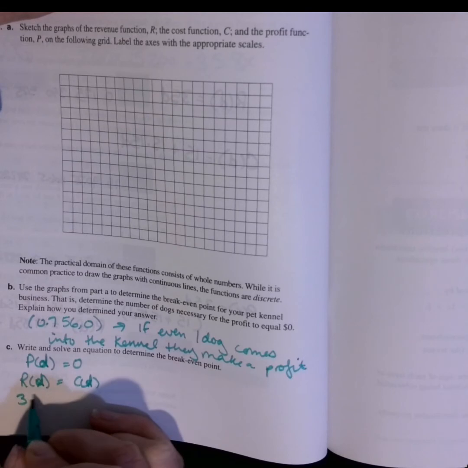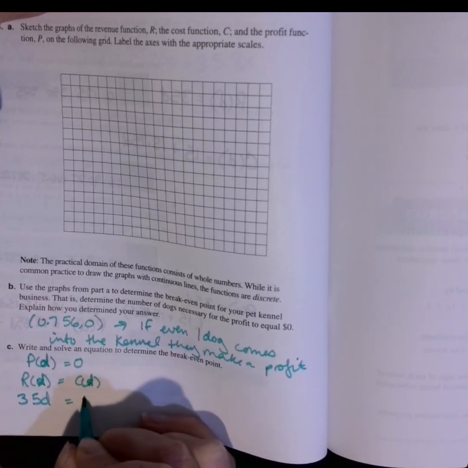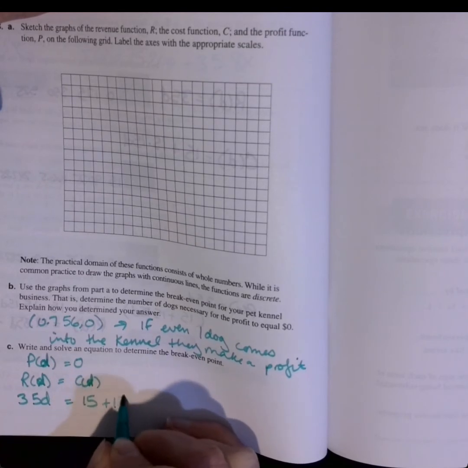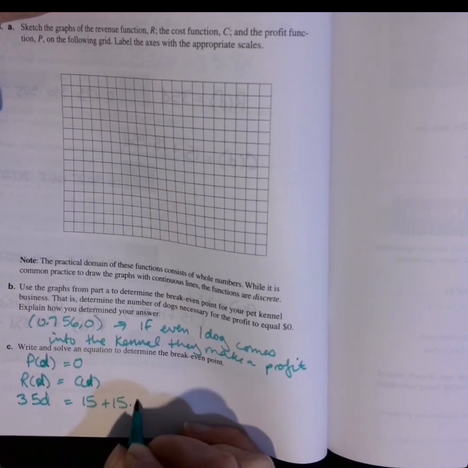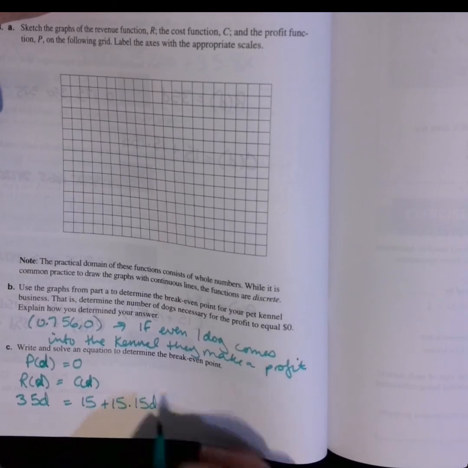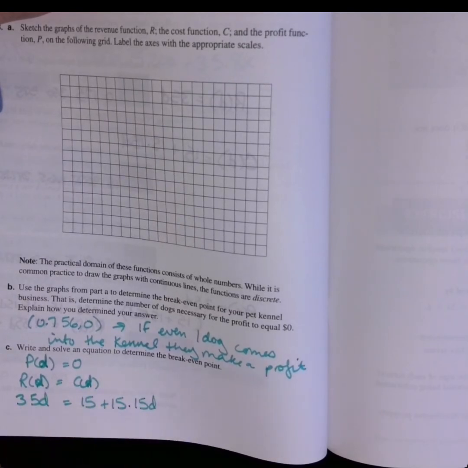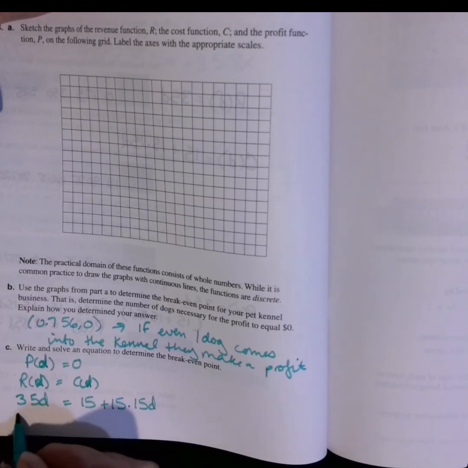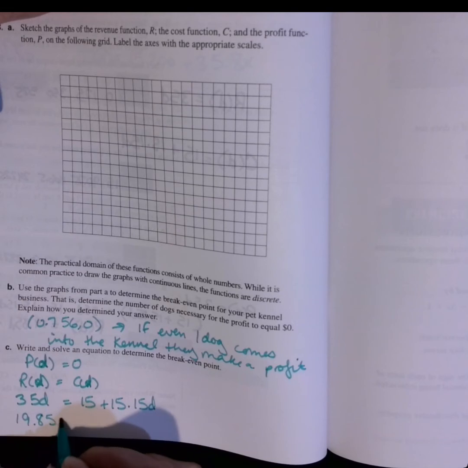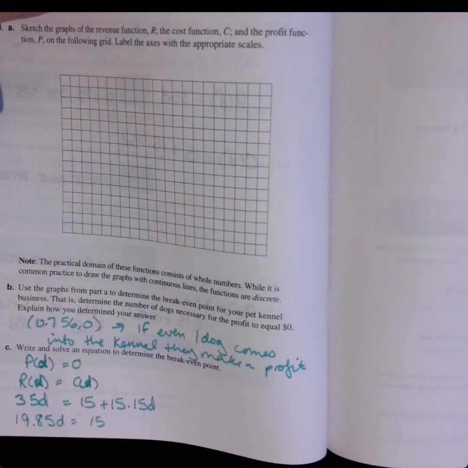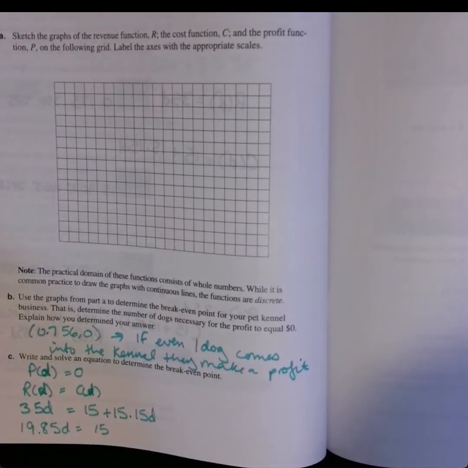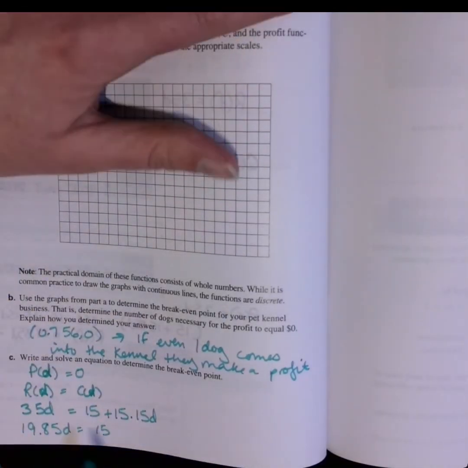So this would be 35D equals 15 plus 15.15D, and we'll subtract the 15.15D over to the other side. That should give us our 19.85D equals 15. And then we'll divide both sides by 19.85.